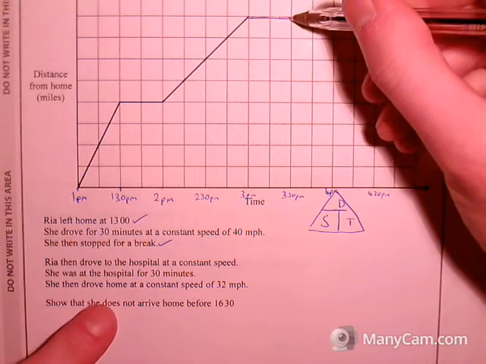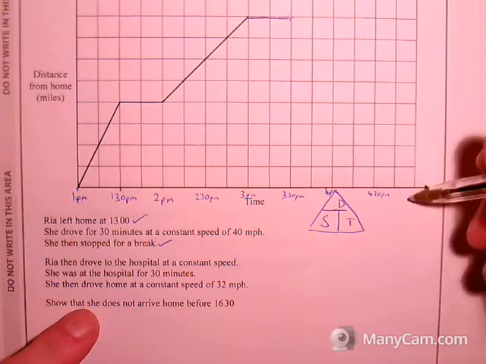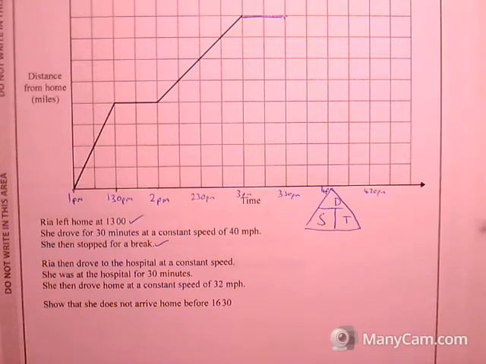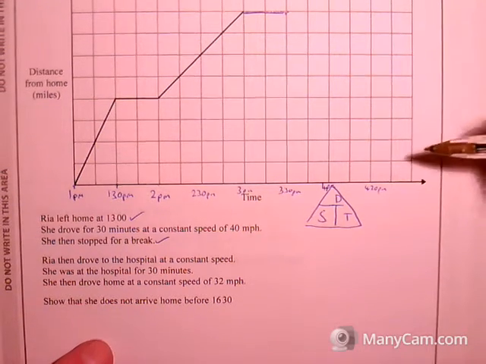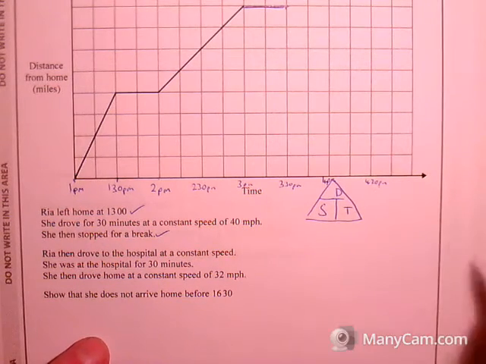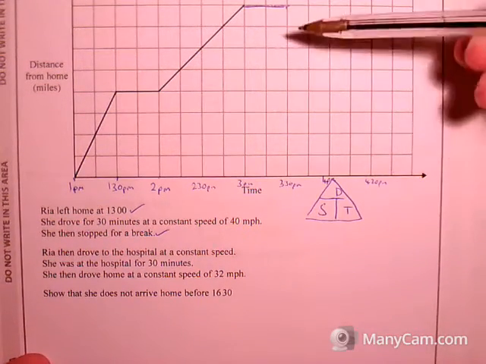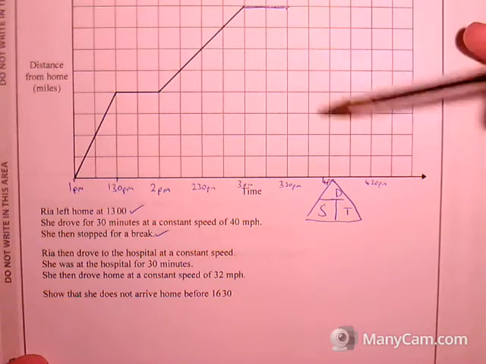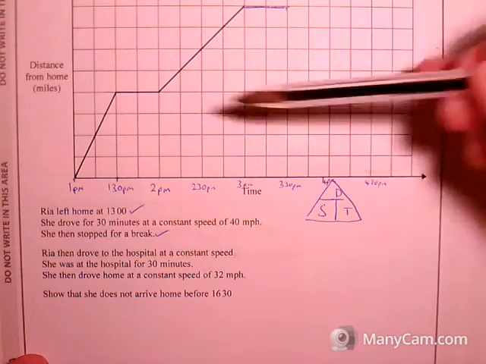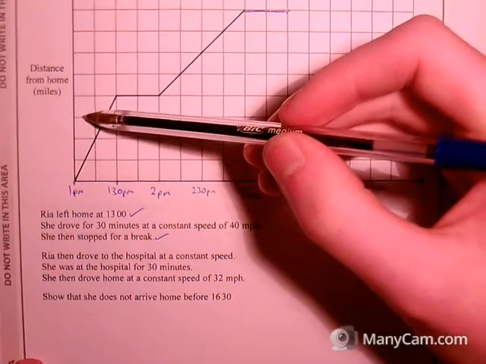We're told that she drove home at a constant speed of 32 miles an hour. So it's going to go all the way home, constant speed of 32 miles an hour. We need to show that she doesn't arrive home before 4:30 p.m. So first things first, we need to work out what the actual distance is from the hospital to her home, because we don't know the scale on this y-axis yet.